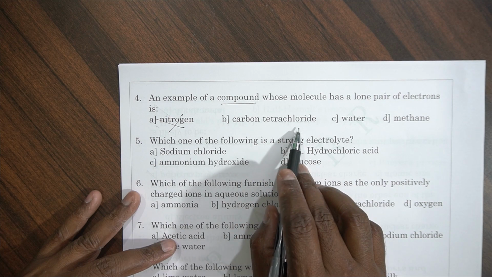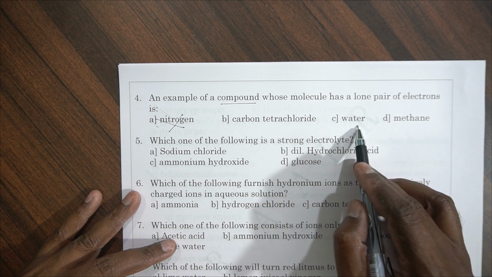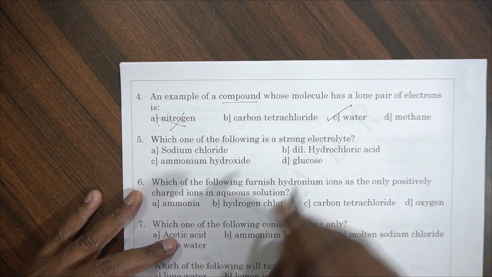Carbon tetrachloride is a compound, but there is no lone pair. Water has lone pair, methane no lone pair. So water is the answer.